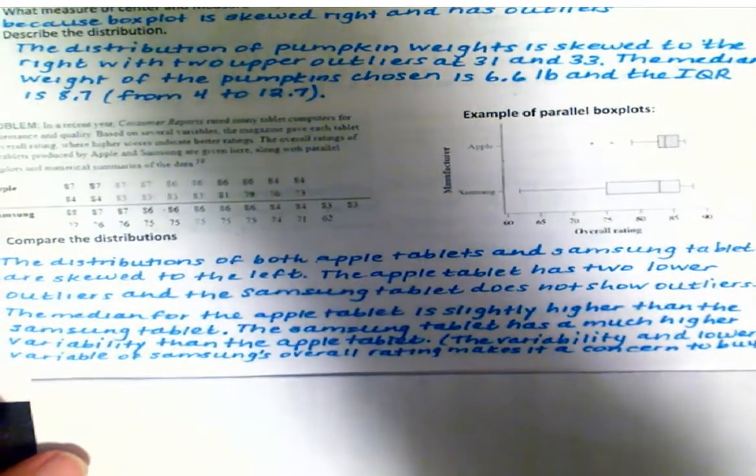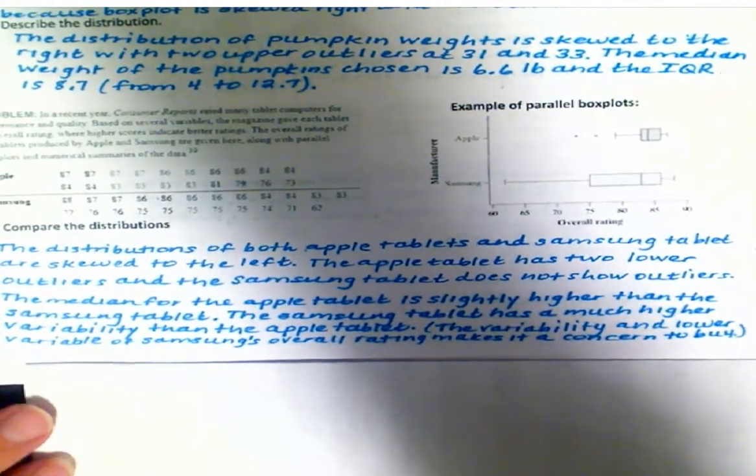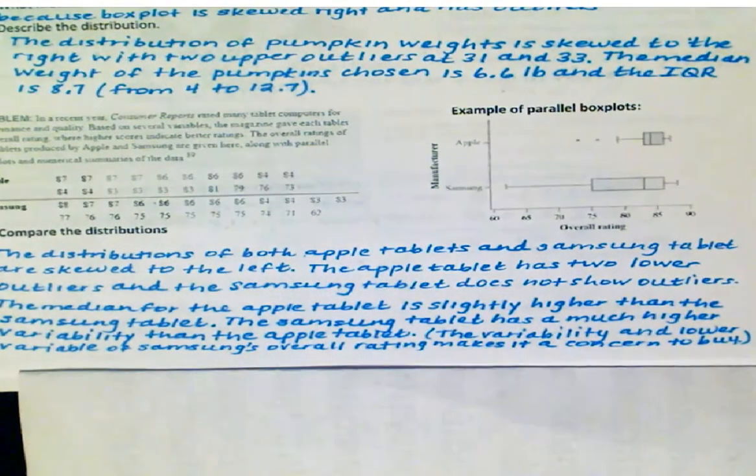You are doing SOCS, but as you go, you're also comparing the two, or telling how they're the same. The variability is an issue for Samsung. And also, the variability and lower overall rating of Samsung makes it a concern to buy. So there's kind of a conclusion sentence there as well.